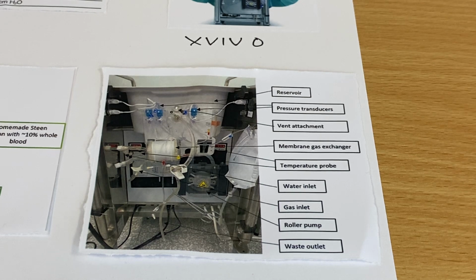There are temperature probes which measure the temperature both in the lung and in the perfusate. There is a water inlet which provides the heat to the gas exchanger. The gas inlet which provides the gas. The perfusate is pumped around the LS1 using a roller pump, and then there's a waste outlet, so we can drain all of the fluid out of the machine at the end, and we can also clean it.